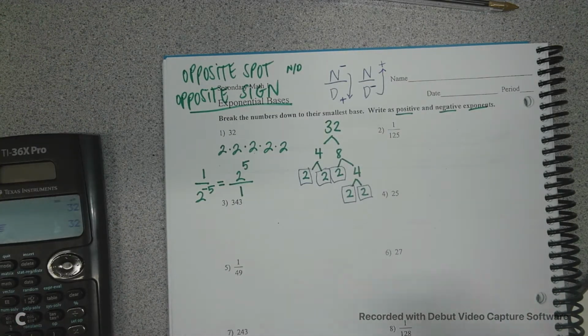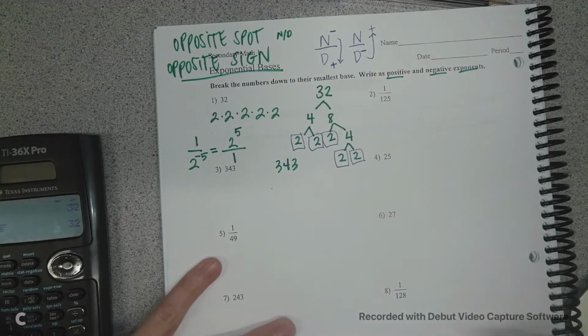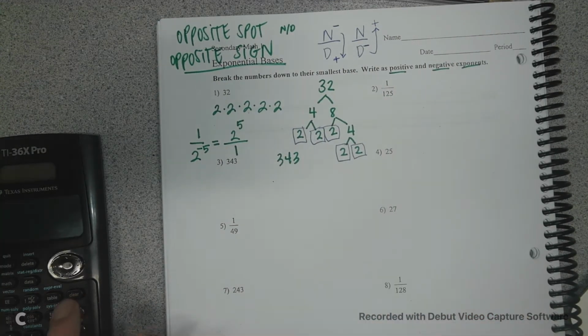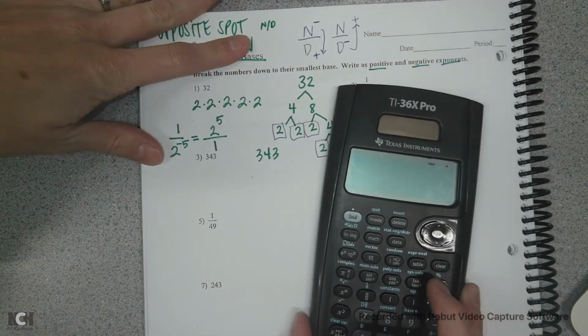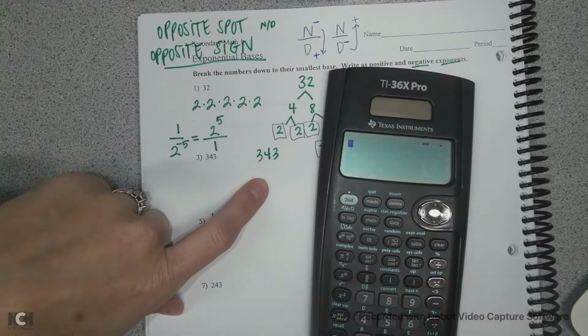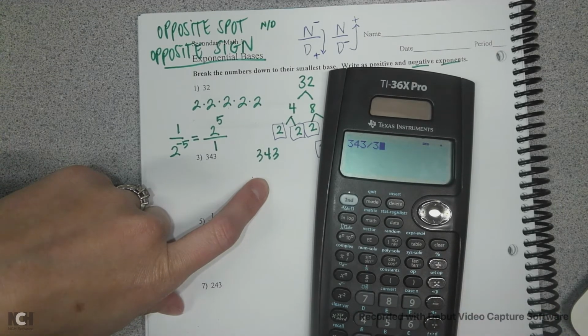So let's do another one. We're just going to do 343, and we're going to break this down into the smallest numbers. Since it ends with a 3, I'm going to see if I can divide by 3 to start, because I have to divide and figure out two numbers that multiply to get 343. So we're going to divide by 3 just to see if that works. Sometimes it doesn't. Oh no, that's not going to work.